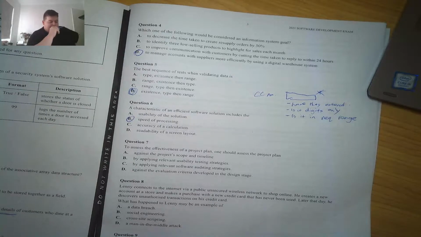I think A is probably the correct one. And my phone was just going off as well.